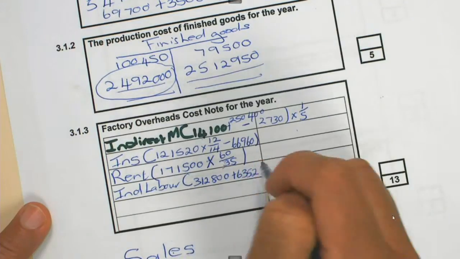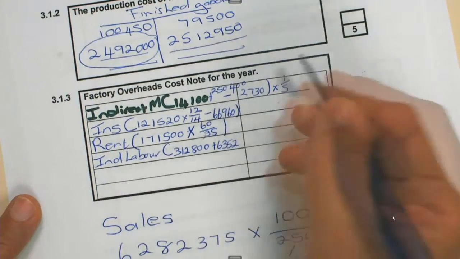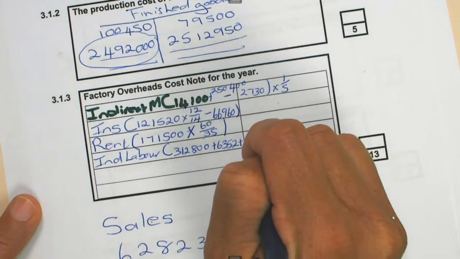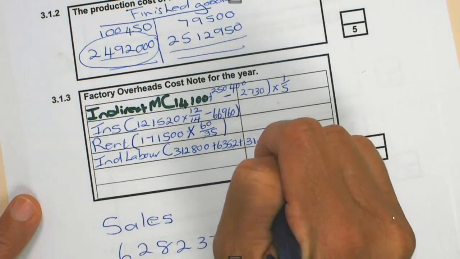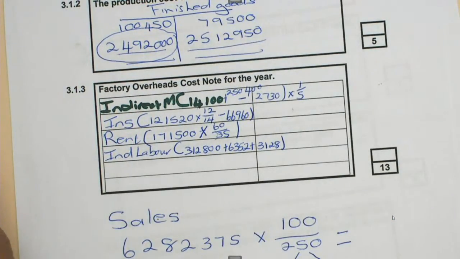Remember, the contribution is also our expense. The gross wages plus the contribution is our expense. Plus 3,128. Okay. Right. That brings us to the end of this question.